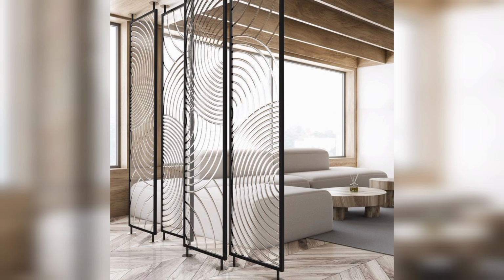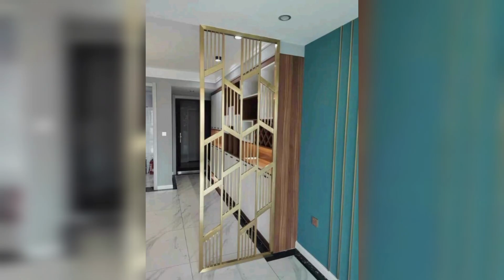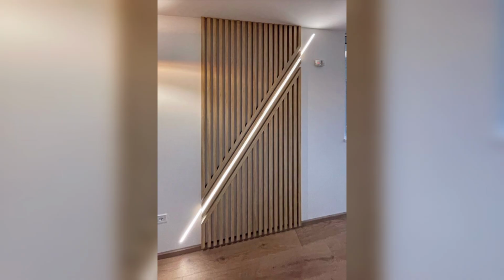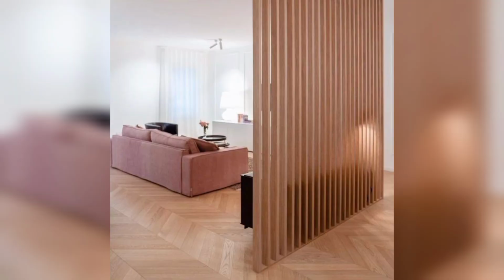This idea of partition design balances aesthetics, function and flexibility. The home maintains its style with the added partitions. Types of home partition.